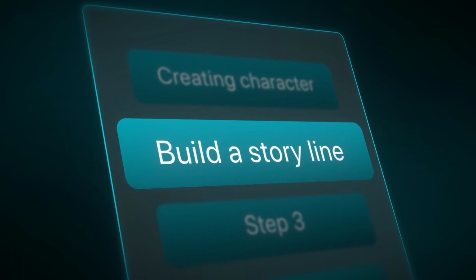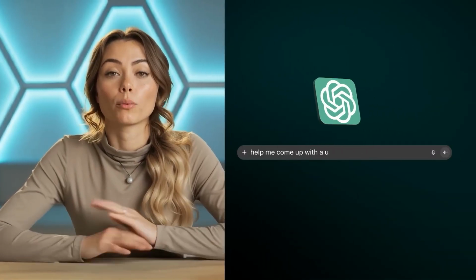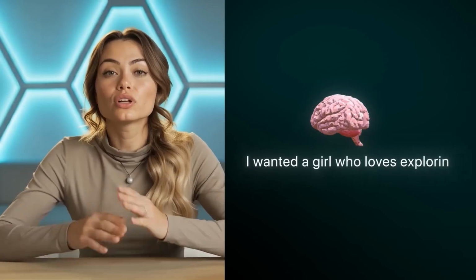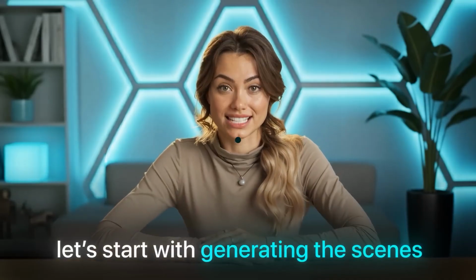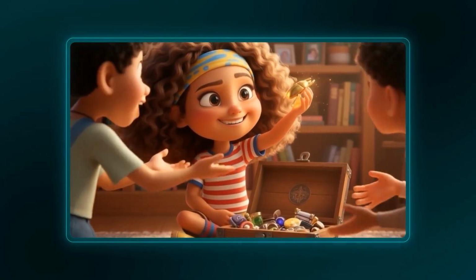Now that we have our character, the next step is to build a storyline. You can use ChatGPT to help with ideation, but for this story, I just used my imagination. I wanted a girl who loves exploring, and that was my core idea. So let's start with actually generating the scenes. So this is the scene we will be recreating.